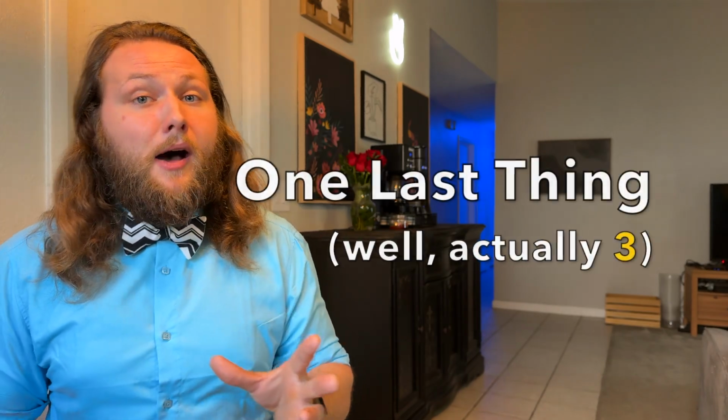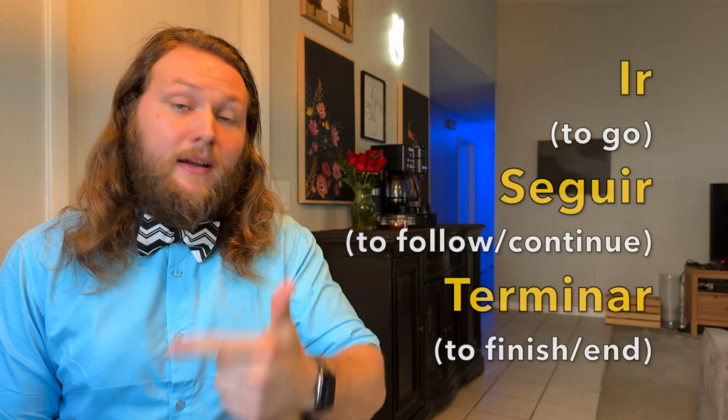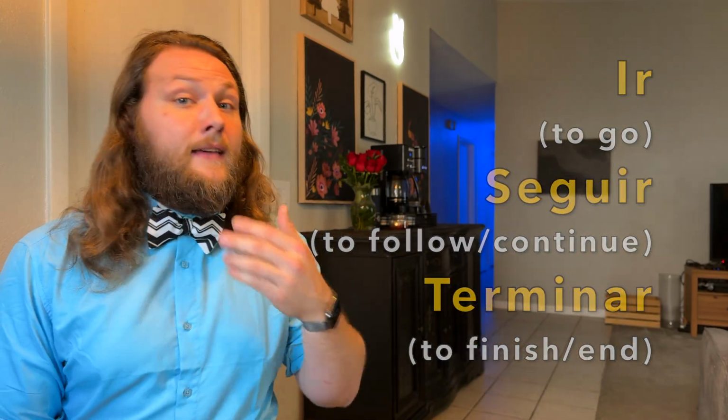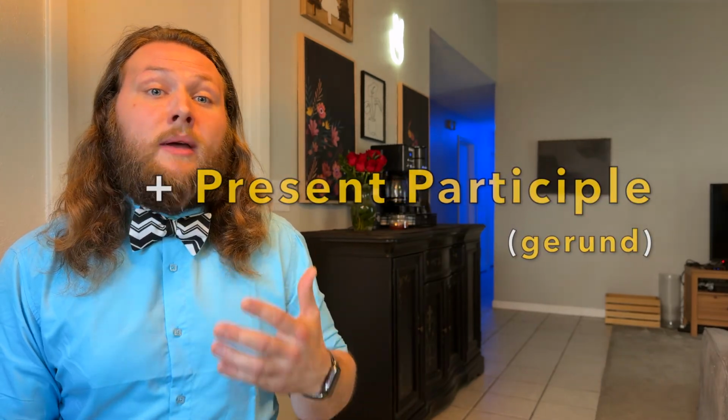Now, before we wrap up, I want to share with you 3 other verbs besides estar, which work really nicely with the progressive aspect: ir, seguir, and terminar. These verbs can be conjugated in all the same tenses as estar, followed immediately by the gerund, to talk about ongoing actions within certain contexts.